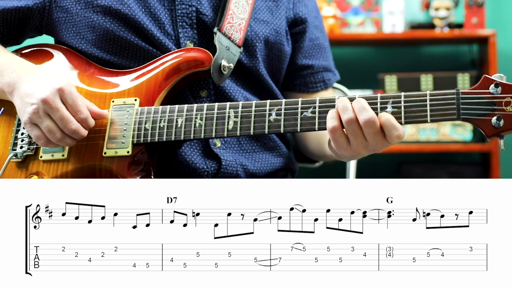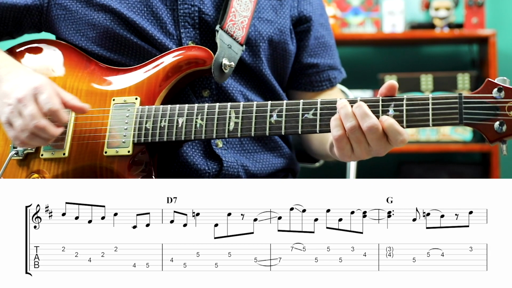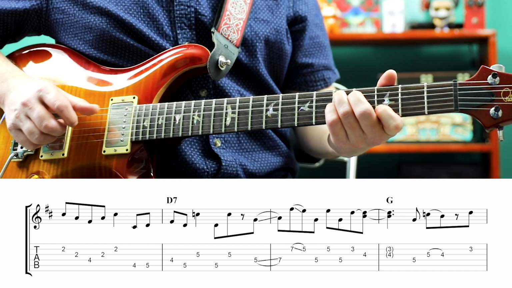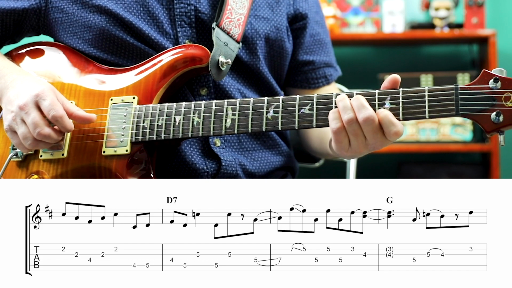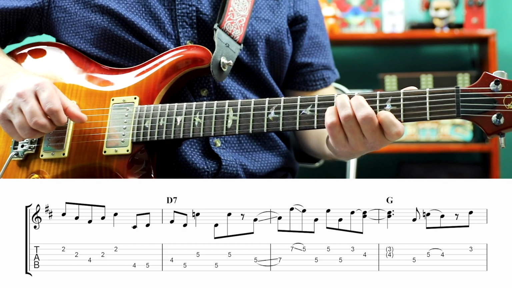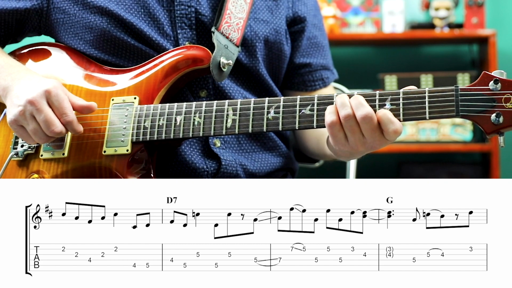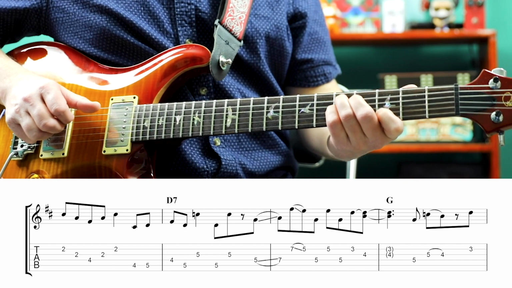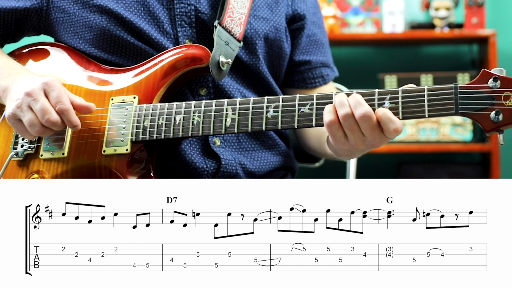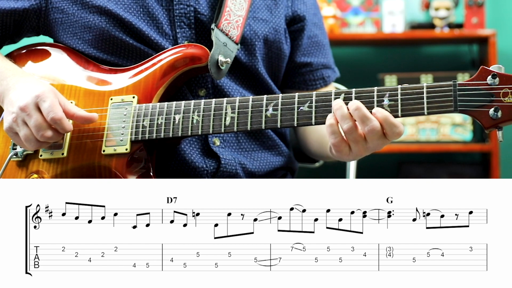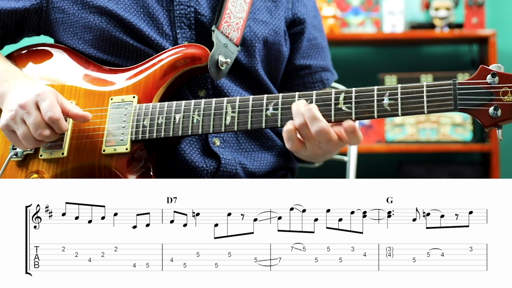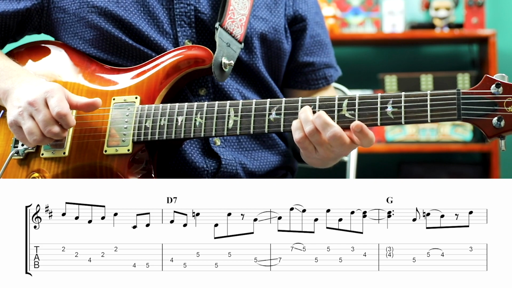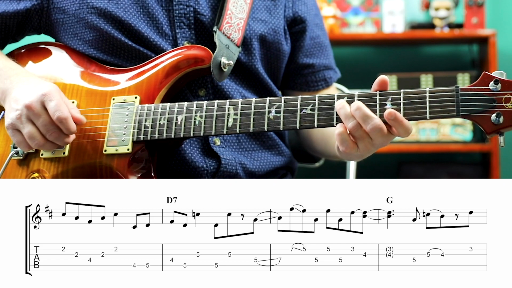Now we're in our D7 shape, and we have, so that's the 4th fret on the 4th string, 5th fret on the 5th, and 5th fret on the 3rd. Then again we play the 5th on the 5th, 5th on the 3rd, and we're going to slide the 5th fret of the 4th string up to the 7th fret of the 4th string, and play the 7th fret of the 2nd string.